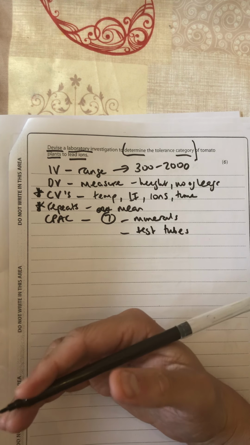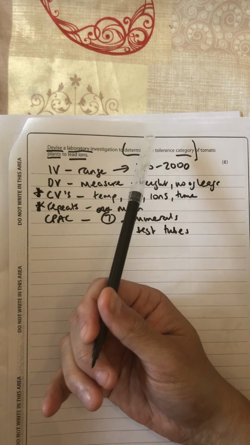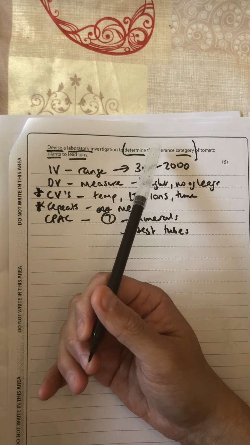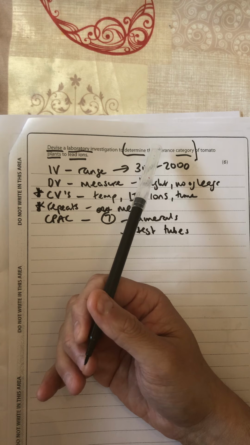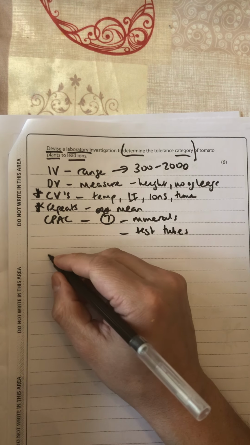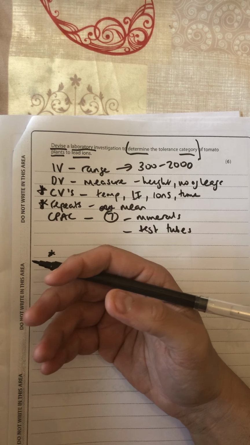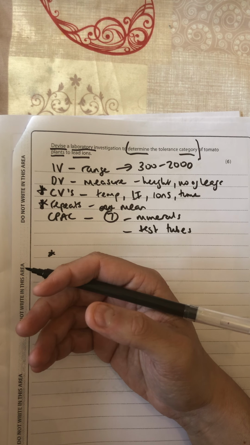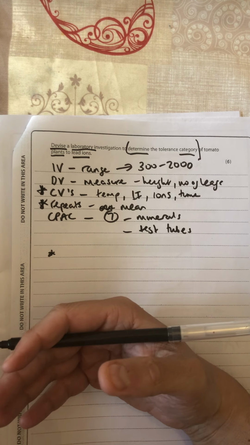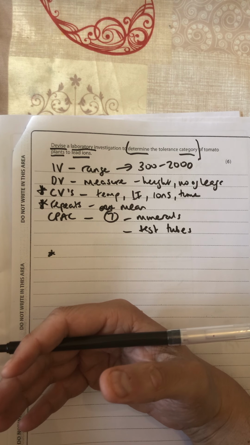And then, right, now we need to actually answer the question because we haven't determined the tolerance category of the tomato plants, the lead ions here. Okay, so first things first here, what are we going to do? So let's say we grow it, I don't know, at 1,000 parts per million and it doesn't grow, or it does grow. What does it actually mean?